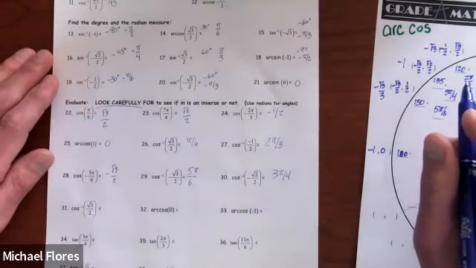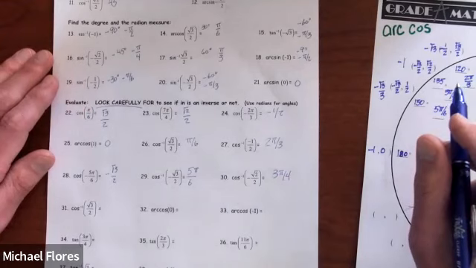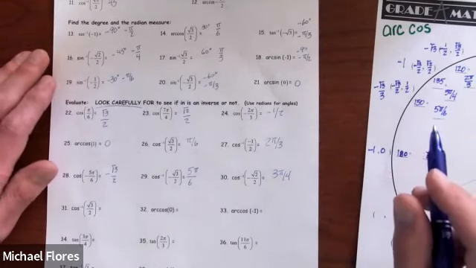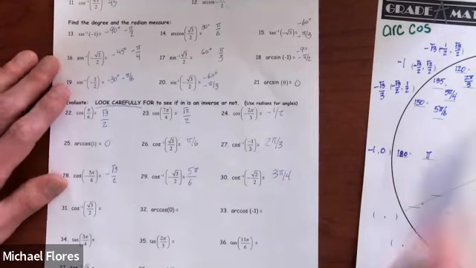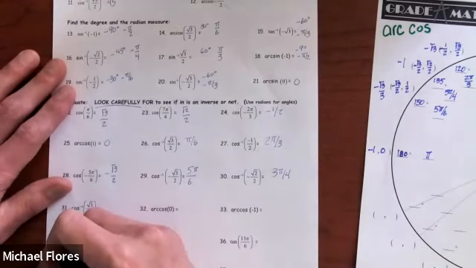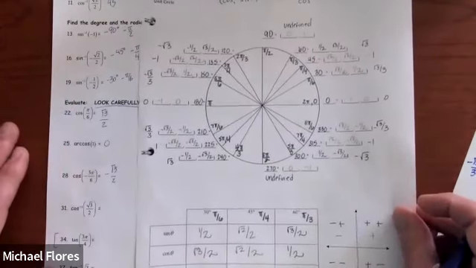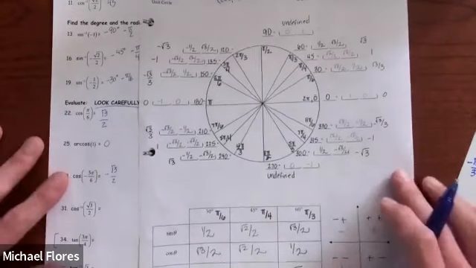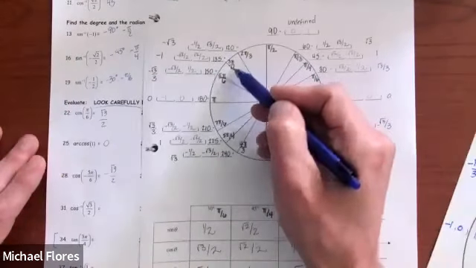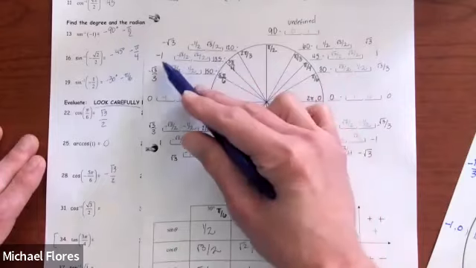Okay, let's look for some others that are a little different. We haven't really done a lot of tangent ones, have we? Let's just go ahead and skip down here. Okay, tangent of 3 pi over 4. Since that is not an inverse, we need the original unit circle. 3 pi over 4 is here. That tangent value is negative 1.